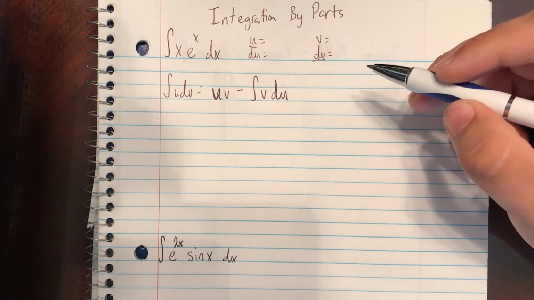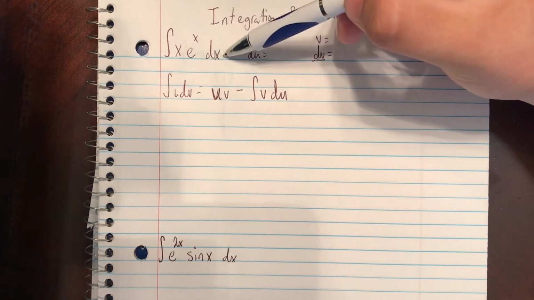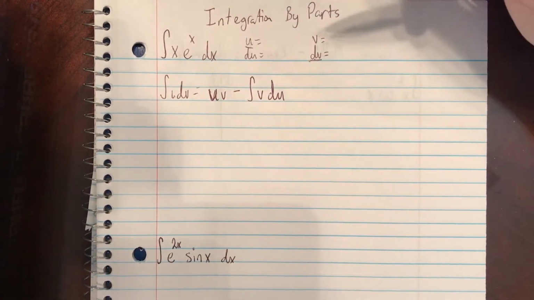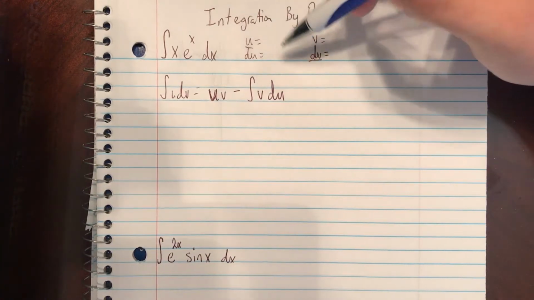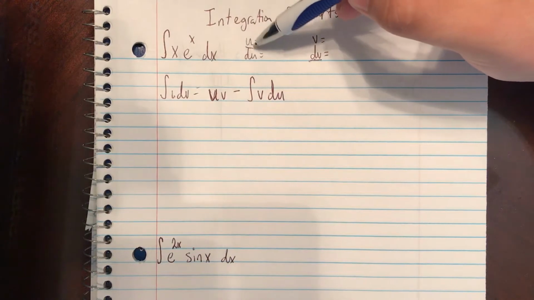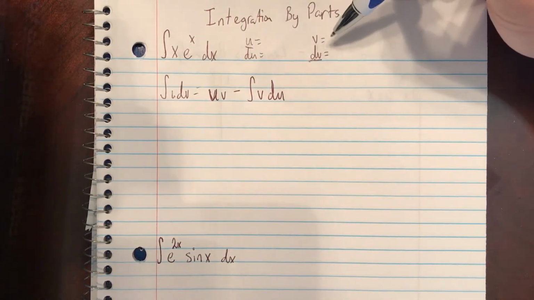This is a review of integration by parts. So in this example, we actually have x e to the x dx, trying to find the integral of that. In order to find what this integral is, we're going to have to find what u and dv are, and we're going to take the derivative of u to find du, and the integral of v to find dv.